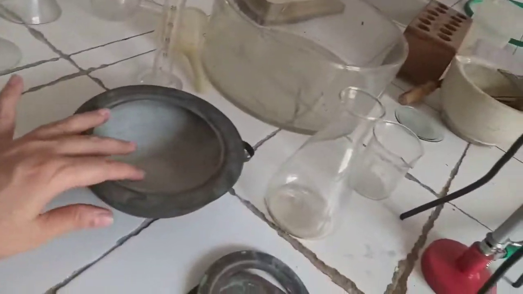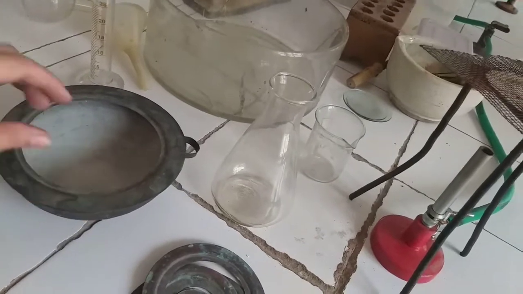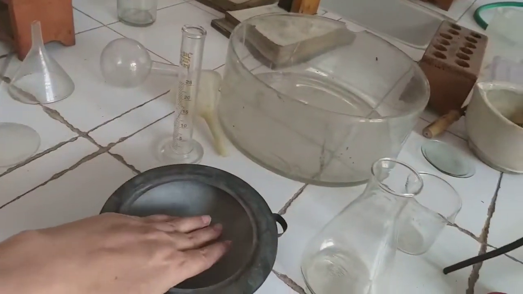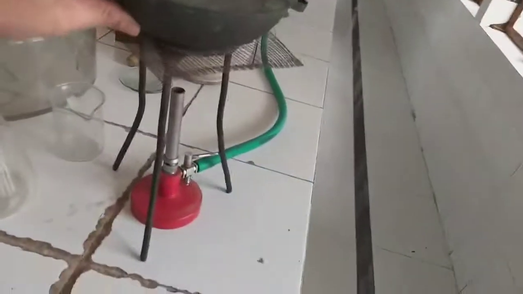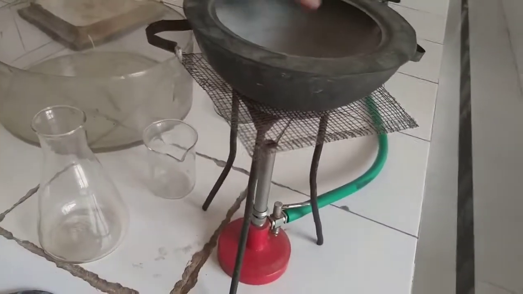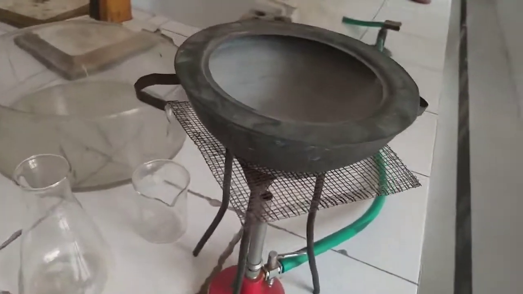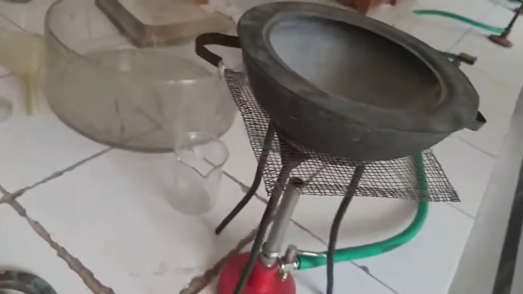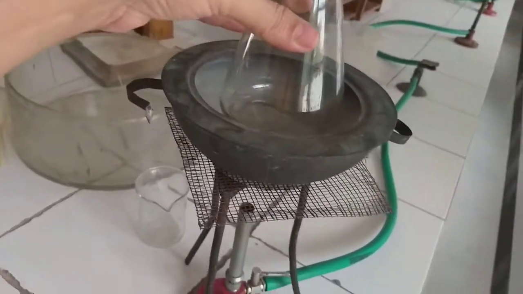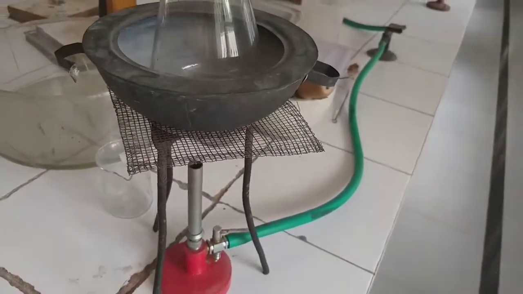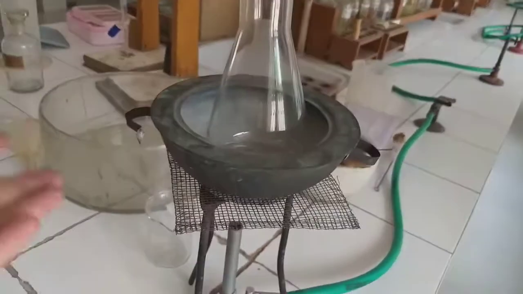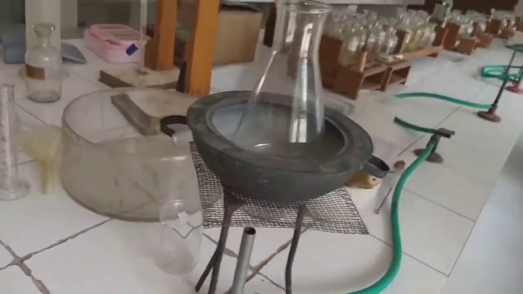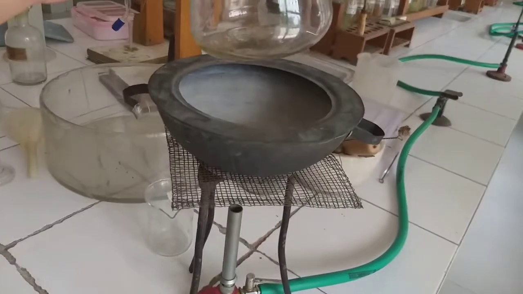So we fill this container with water, okay, and like half capacity till here, half of it we fill with water. And then supposing we want to heat something, then we are going to keep this. So what is going to happen is a very slow, uniform, gradual heating of the substance will take place.